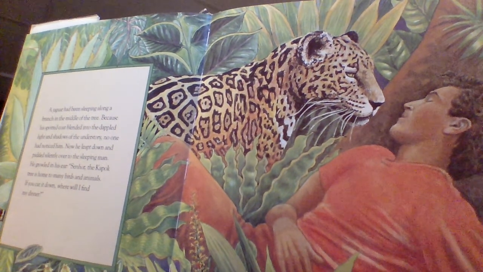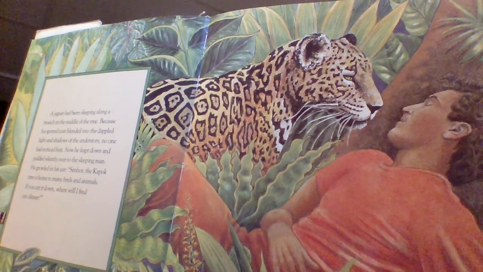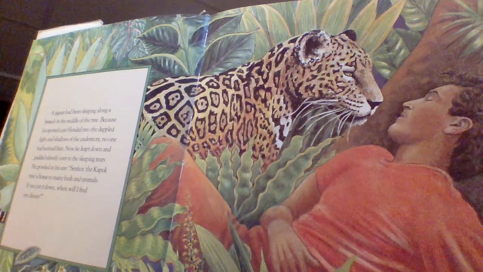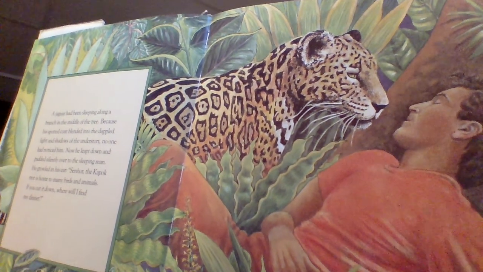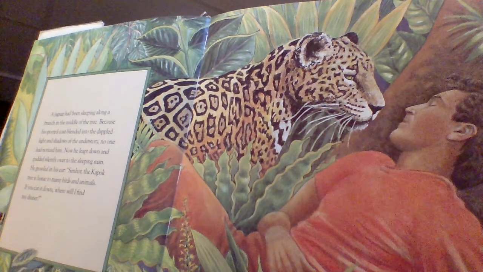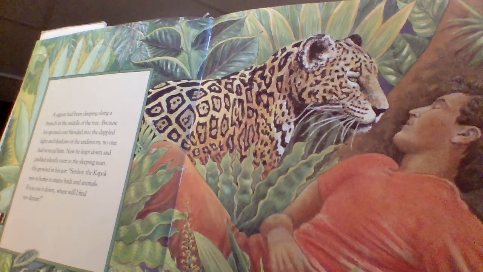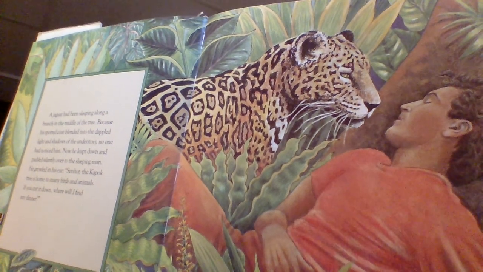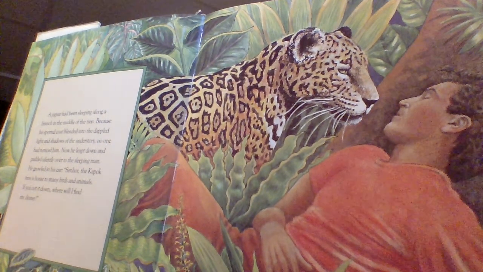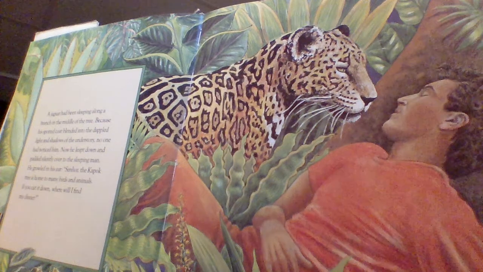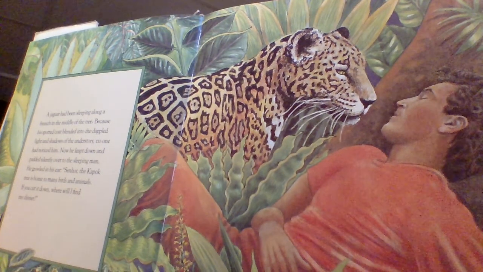A jaguar had been sleeping along a branch in the middle of the tree. Because of his spotted coat, he blended into the dappled light and shadows of the understory. No one had noticed him. Now he leapt down and padded silently over to the sleeping man. He growled in his ear, "Senor, the kapok tree is home to many birds and animals. If you cut it down, where will I find my dinner?"